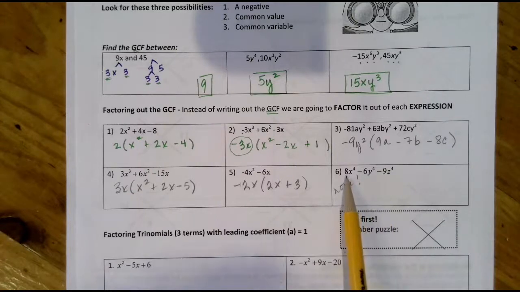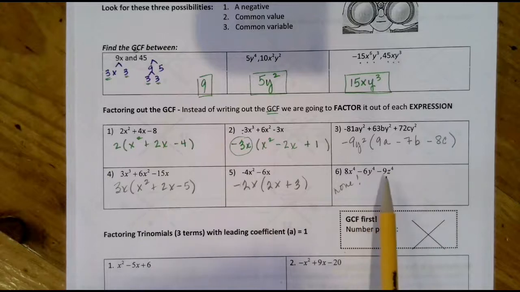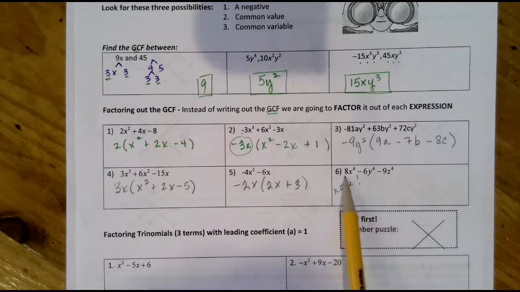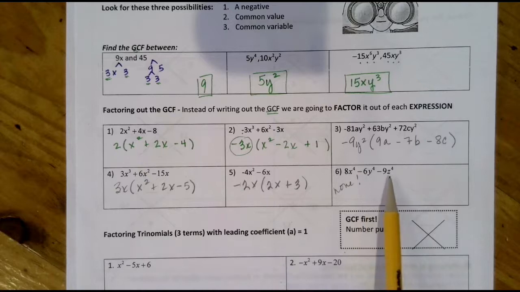8 is made up of 2's and 4's. 6 is 2's and 3's. 9 is just all 3's. So there's no common factor between them. This is all x's, this is all y's, and this is all z's. So I have no common factors in that polynomial.